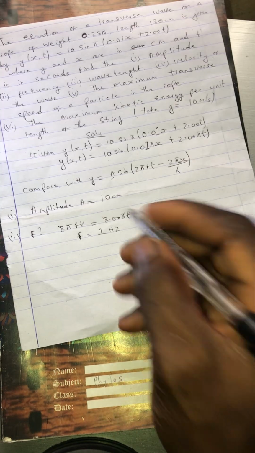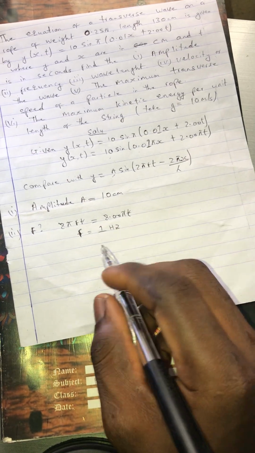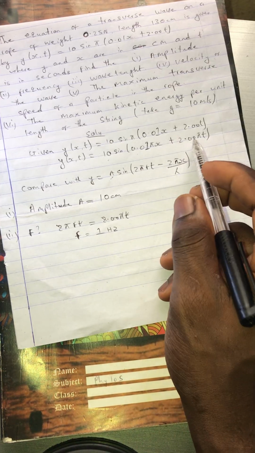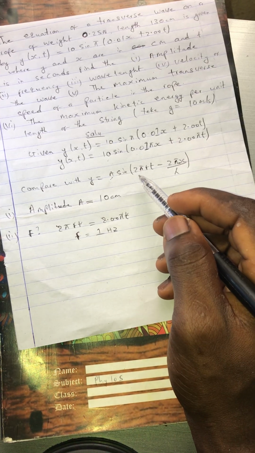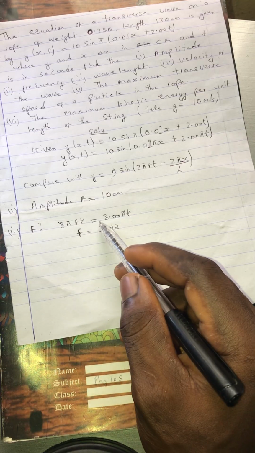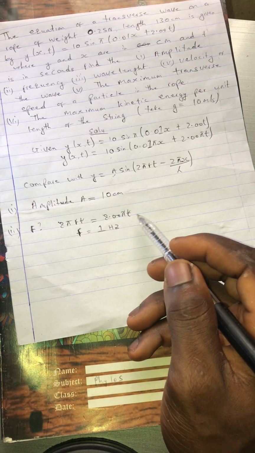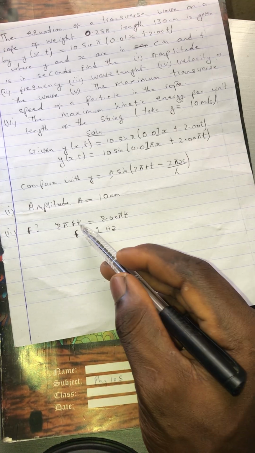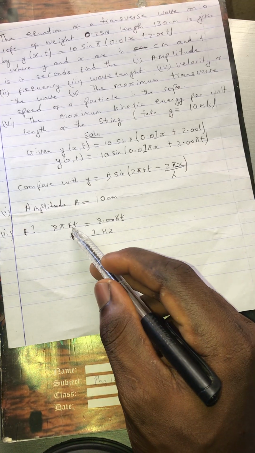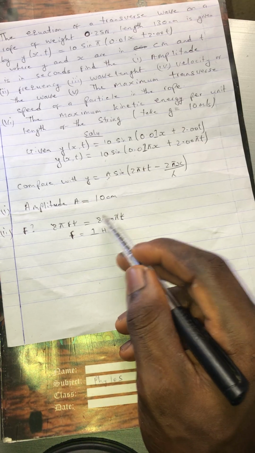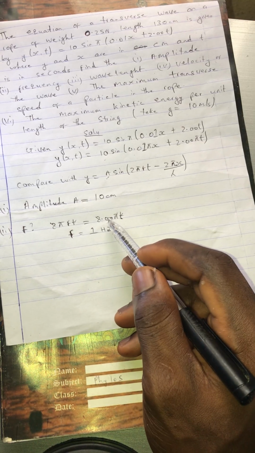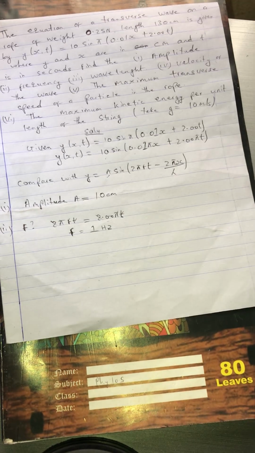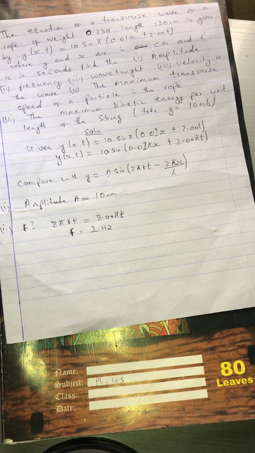Very simple. Very, very simple. We don't simply compare this with this. We compare this one with this. We have 2 pi ft is equals to 2.00 pi t. 2 cancel 2. Pi, we cancel pi. T, we cancel t. We are left with f and just 1. Since we cancel everything, what is left here is just 1. So that means our f is equals to 1. Hence. So move to the next question.